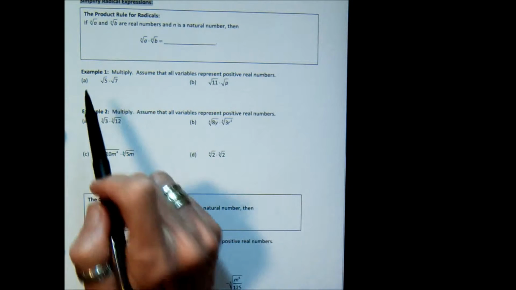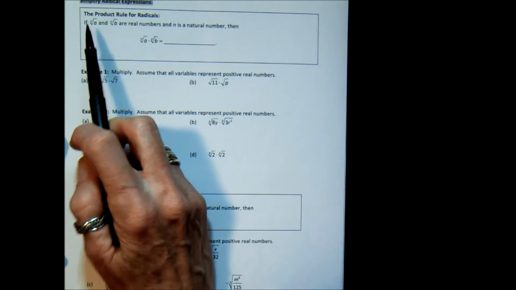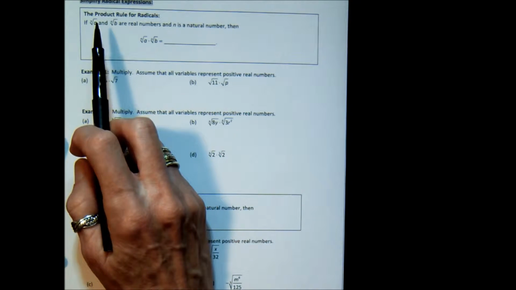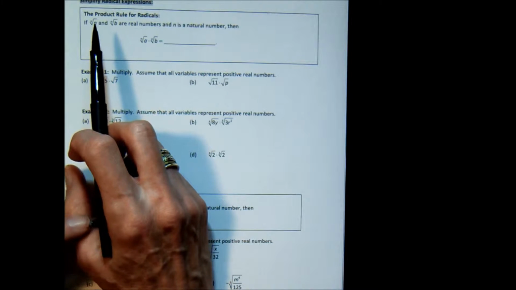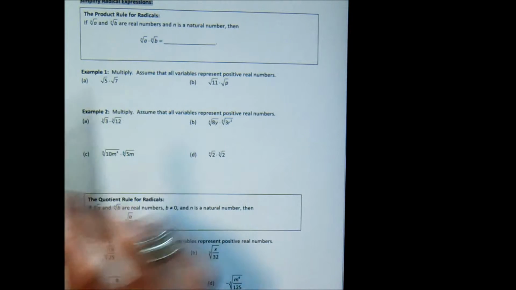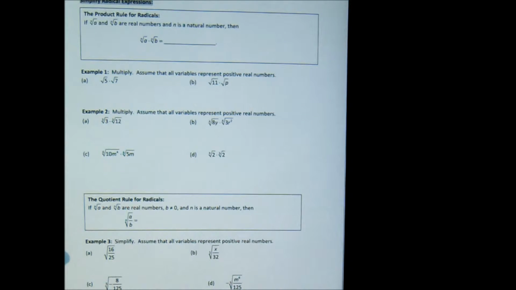In a prior video, we looked at simplifying rational exponents and getting them so that all exponents were positive. Here we're going to look at simplifying radical expressions. So let's look at the top. It says the product rule for radicals, and yes, this is related to the product rule for exponents.